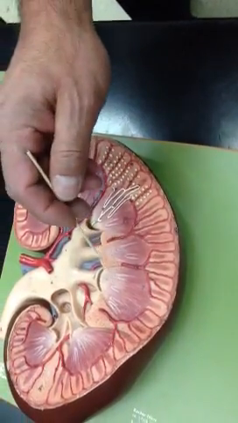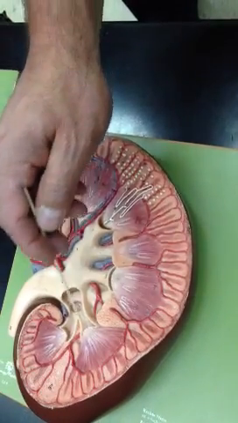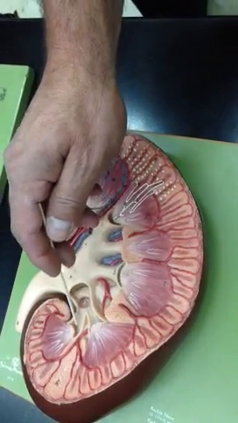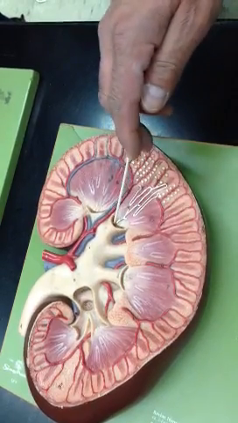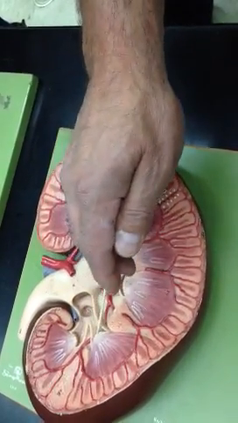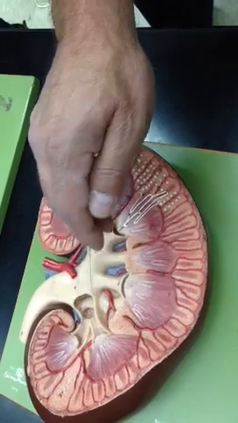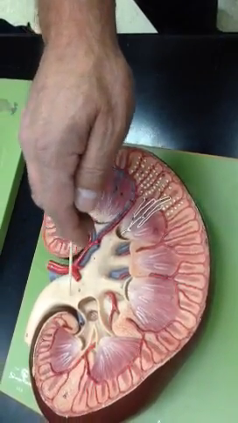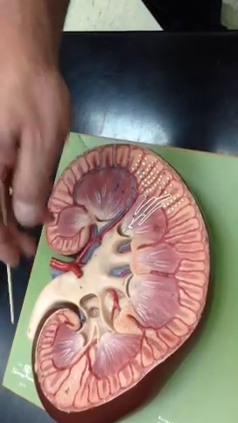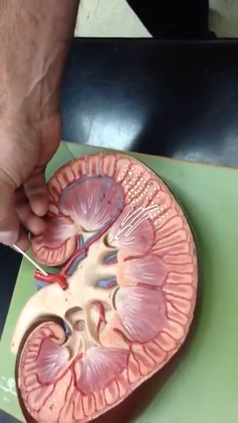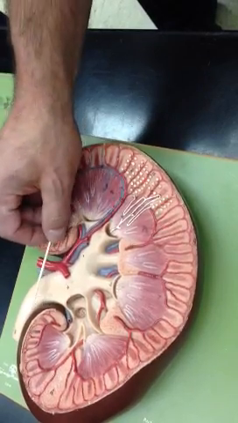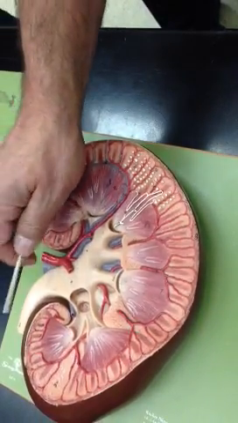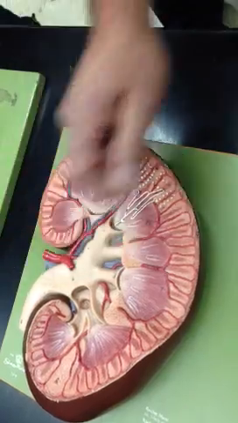Now, when urine is formed, it drips down through these tubules into the minor calyx here, and each of these is a minor calyx. The minor calyces merge to form a major calyx, and the major calyces merge to form the renal pelvis. So all of this here is renal pelvis, which terminates as the ureter. However, from here, and including the renal artery and the renal vein, is the hilus. Hilus, pelvis.